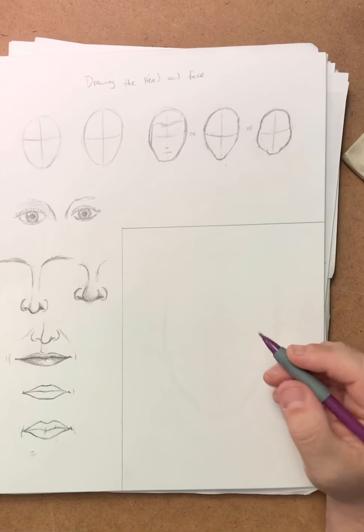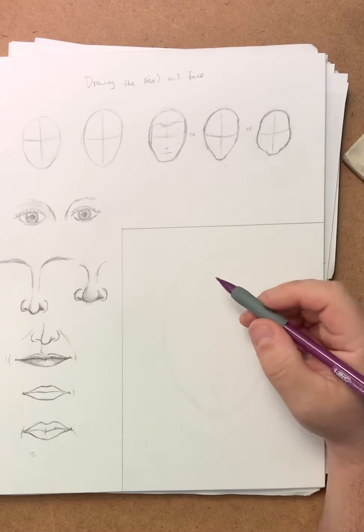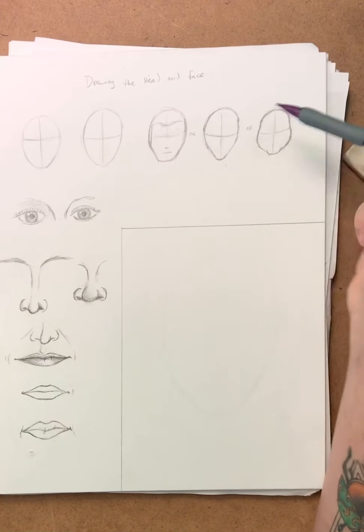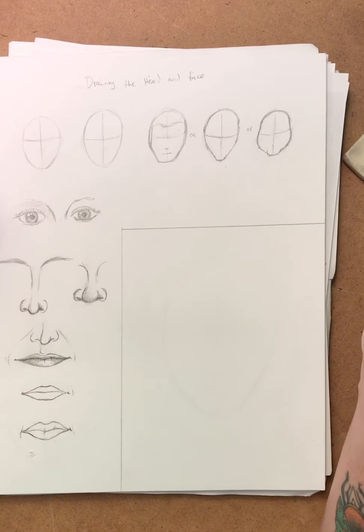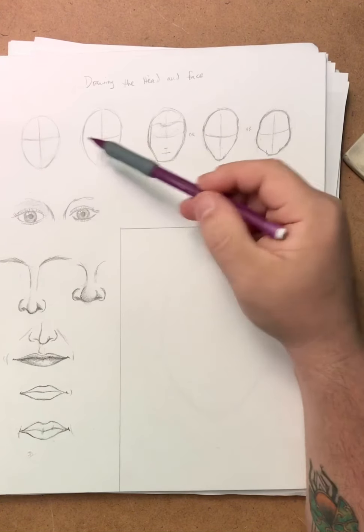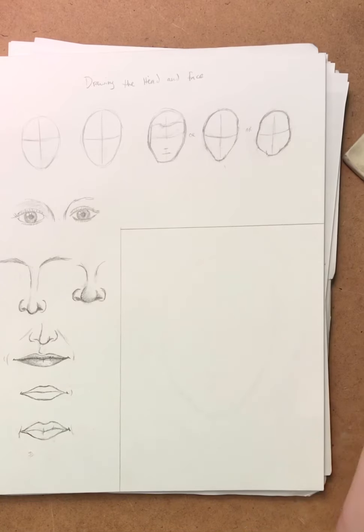Alright guys, in my next series of videos, I'm going to be focusing on how to draw the head and the face. I'm going to do a series of just very brief videos, just a few minutes each, where I focus just on each feature of the face.